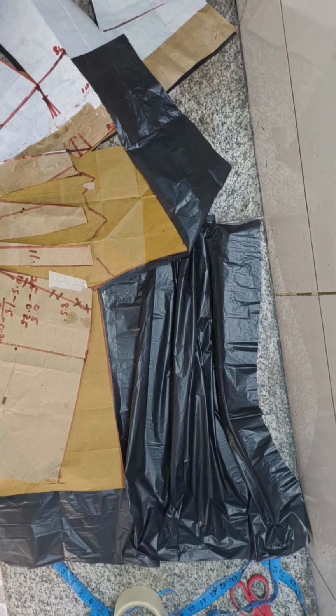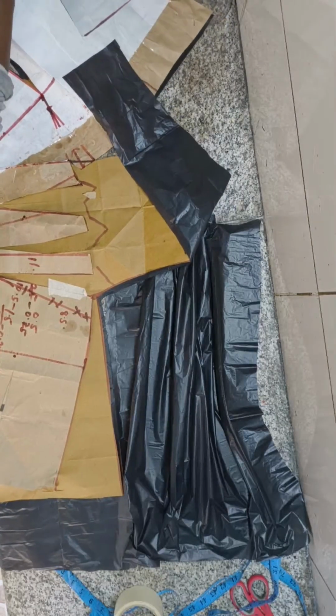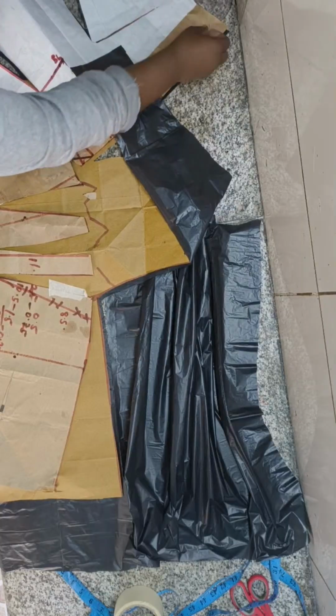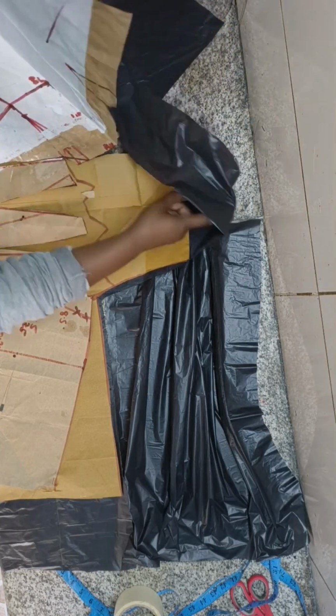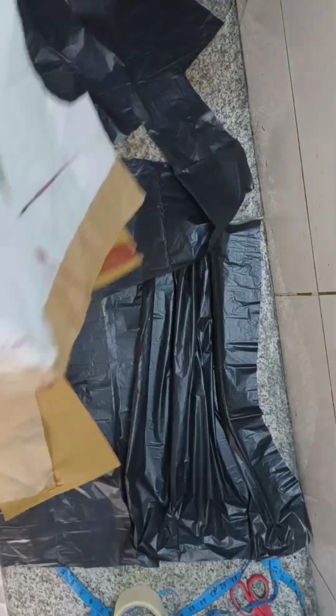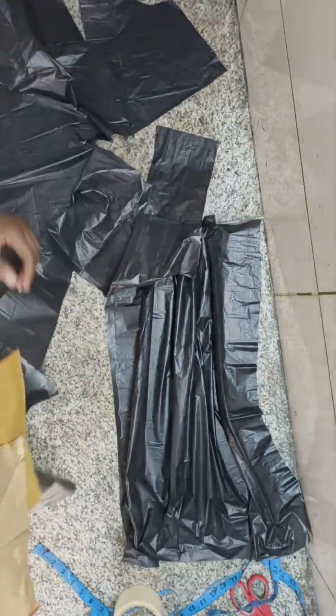I'll remove the things and we shall get a clear picture.